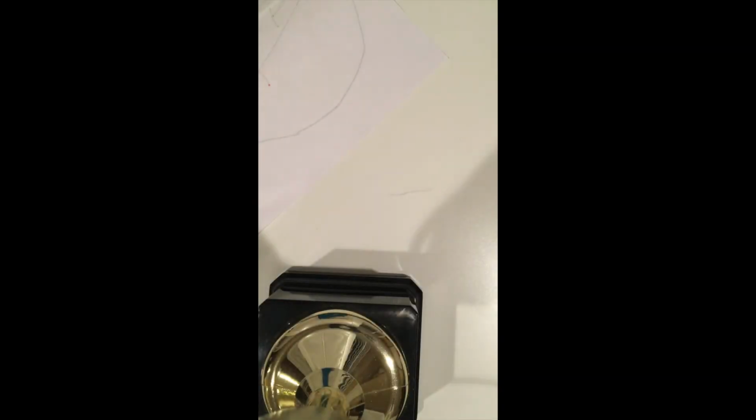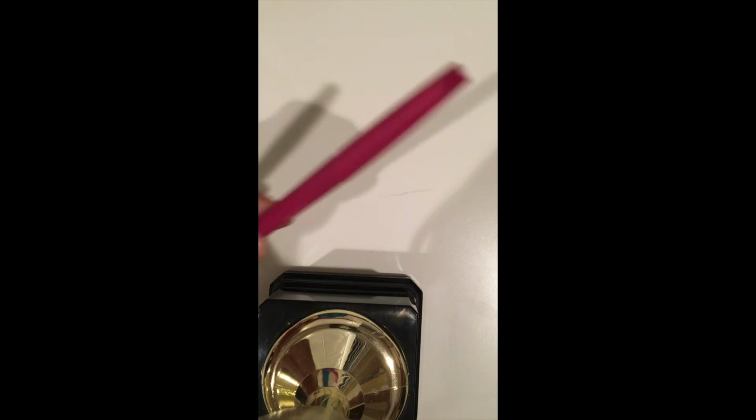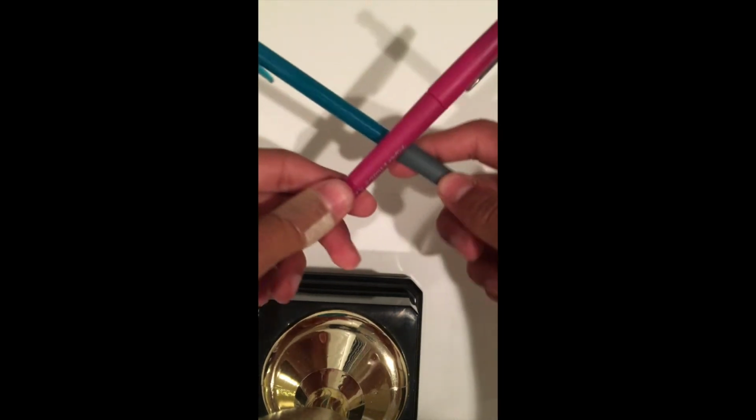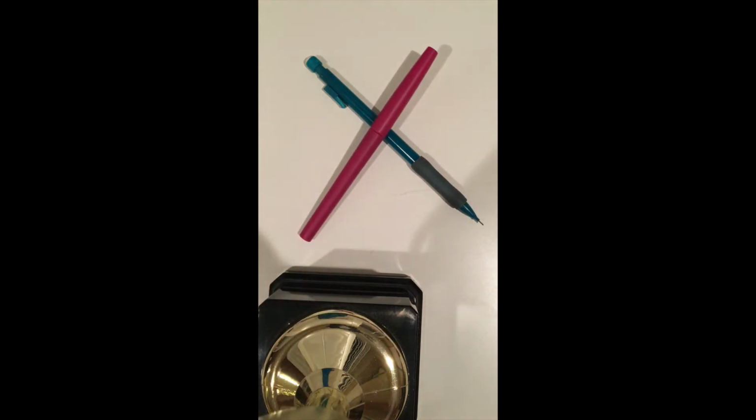We are now in anaphase. And so anaphase basically starts out with the sister chromatids being pulled apart. We're going to have a little live demonstration. So pretend this pencil, they form a sister chromatid. Alright? So the exact same genes on each side.